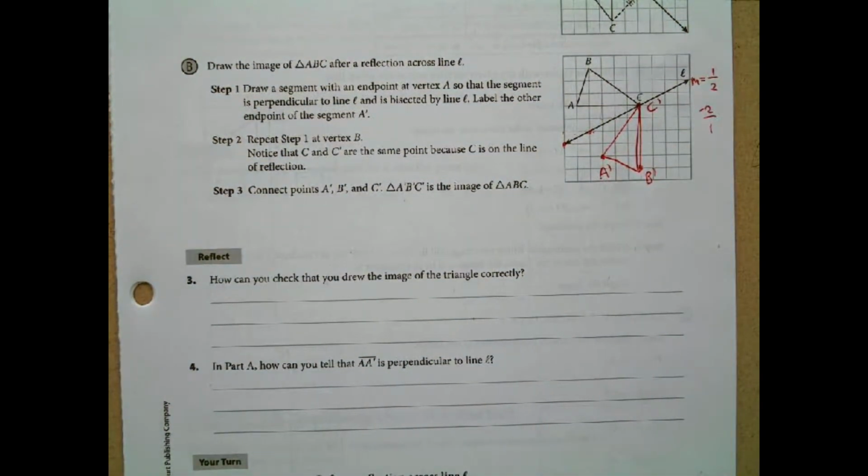Anyone else have other ideas about how we could check that we drew the image correctly? Yeah, they look symmetrical. Okay, yeah, symmetry would be something you could look for too. Steve, did you have an idea?